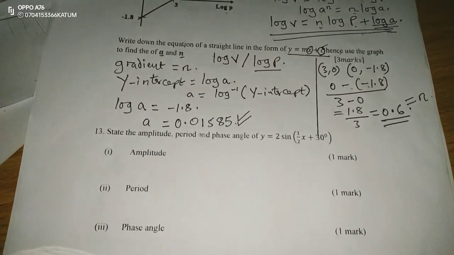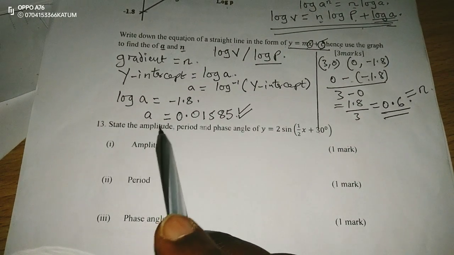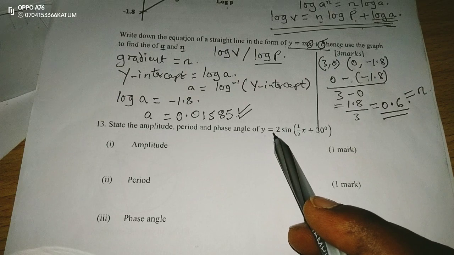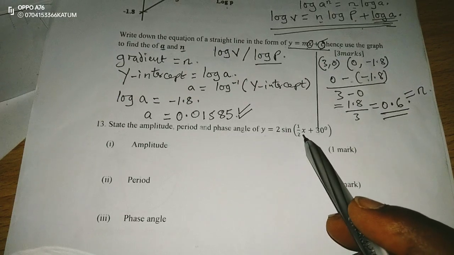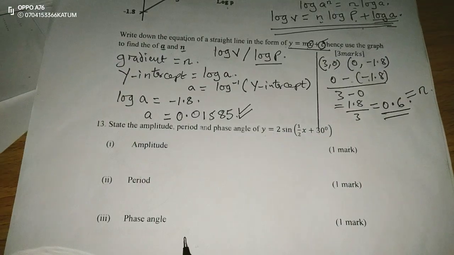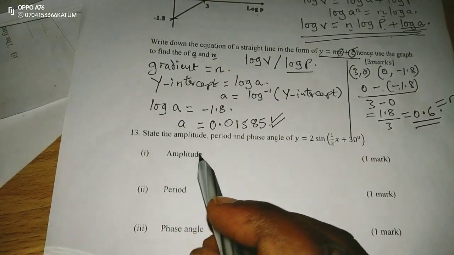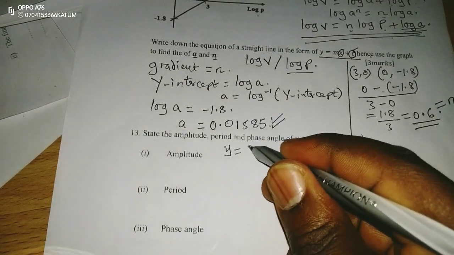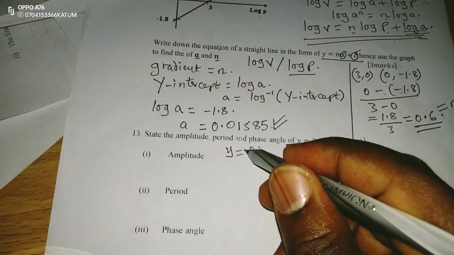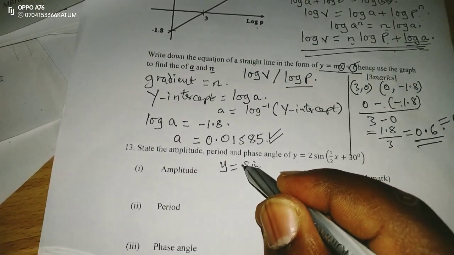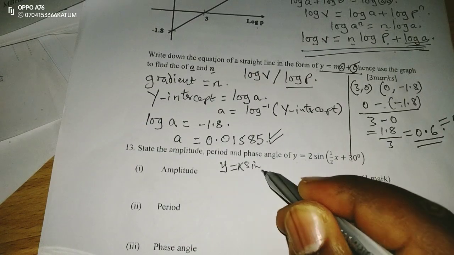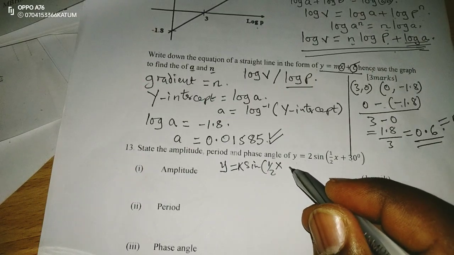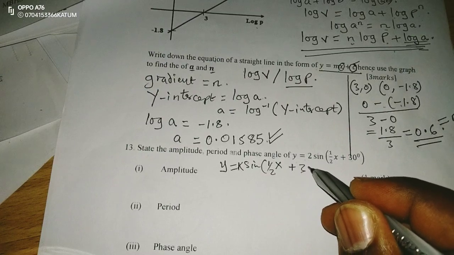Then finally, we got a question here in number 13. State the amplitude, period, and phase angle of y equals 2 sine of half x plus 30 degrees. Therefore, for us to get the amplitude, we should know that generally when a trigonometric function is sine, and you find there is a value here, we can let it be k sine of half x plus 30 degrees.